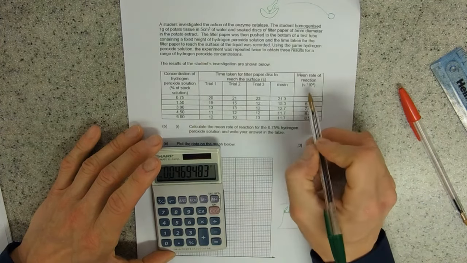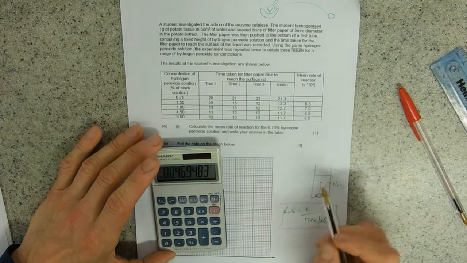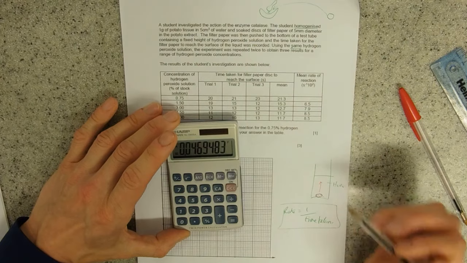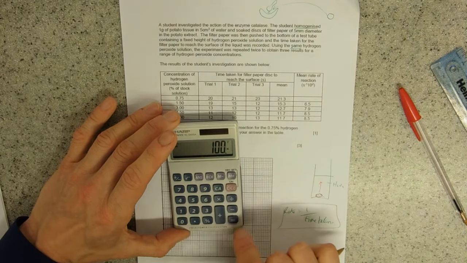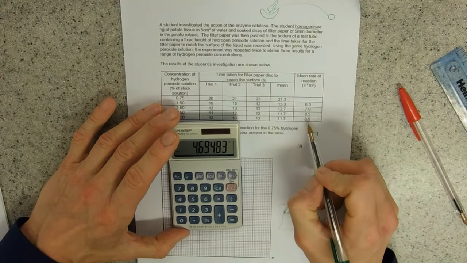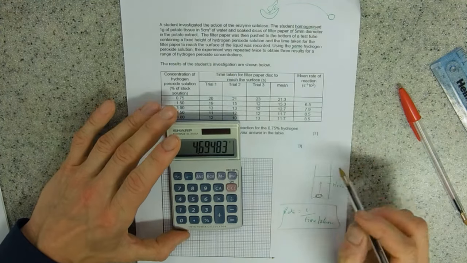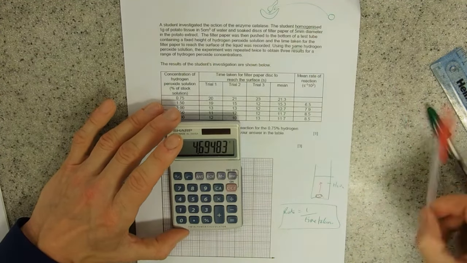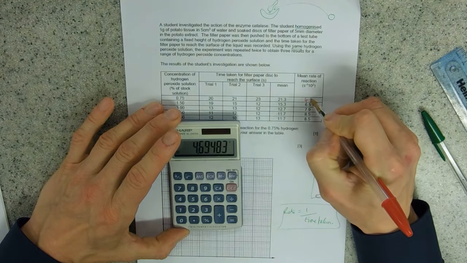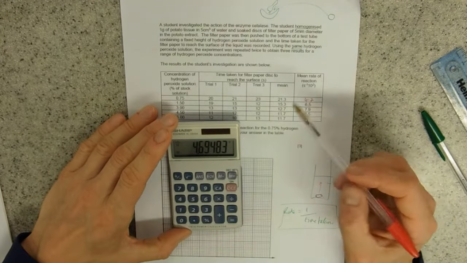0.0469. But we've got 10 to the 2 here, so that's 100-fold. So they've times it by 100 to make the numbers look nice. So we times it by 100, and that's 4.69. And now we've got 4.69, but the table has got 1 decimal place, so we're going to go along with the style of the table. So I'm going to put 4.7 there.